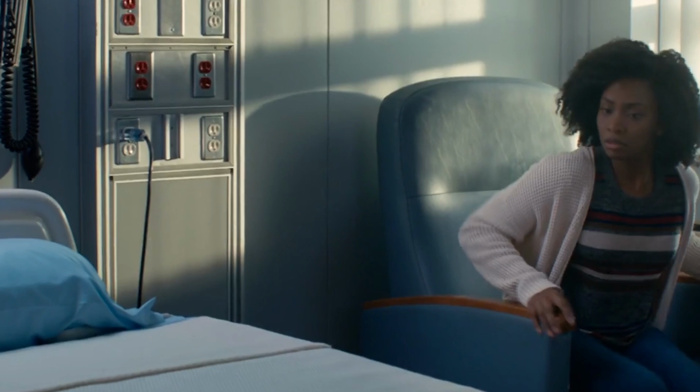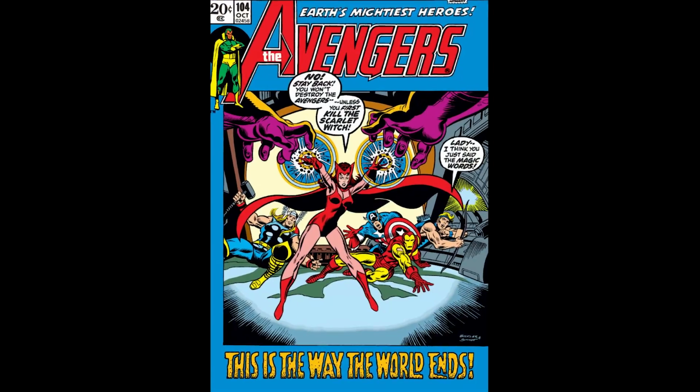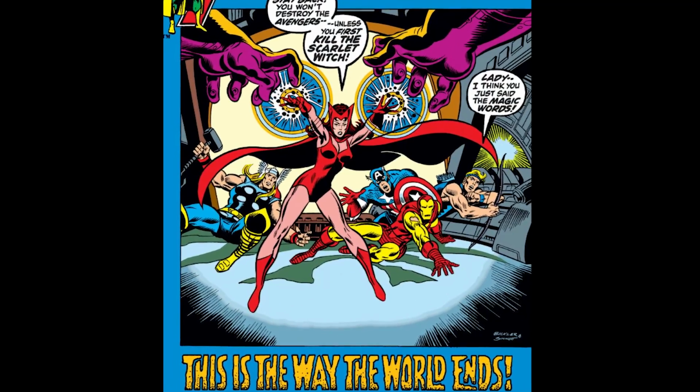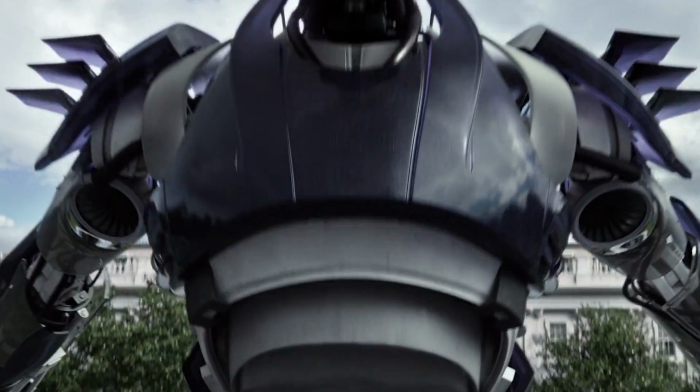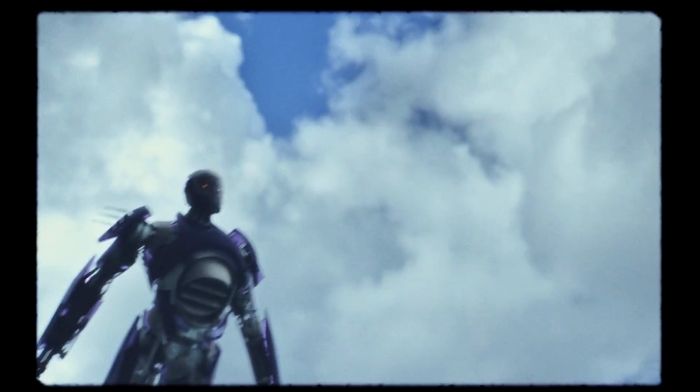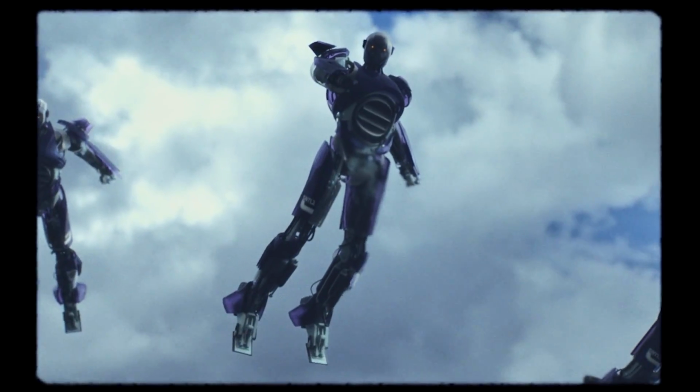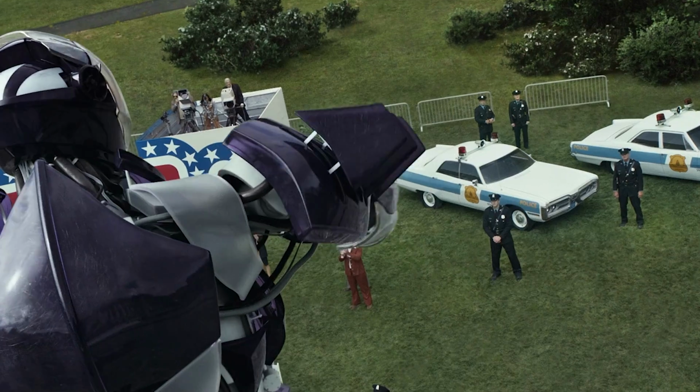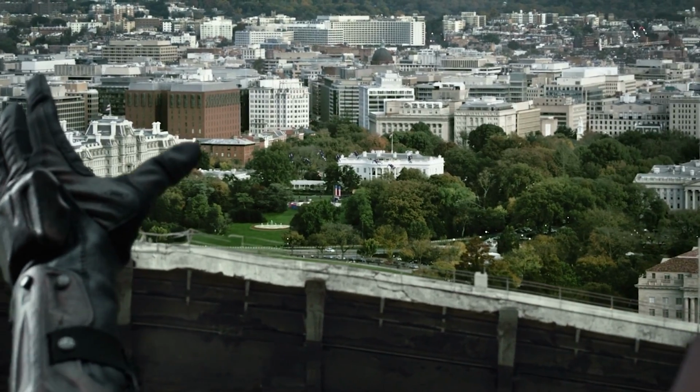The hospital room that she's in is room 104. That's a bit of an Easter egg for Avengers number 104, where Trask from the X-Men comics is keeping Scarlet Witch trapped, using her power to set up this big solar flare, which he believes will sterilize the entire Earth of the X gene. Getting rid of all mutants, and the Avengers and Vision have to save Scarlet Witch.